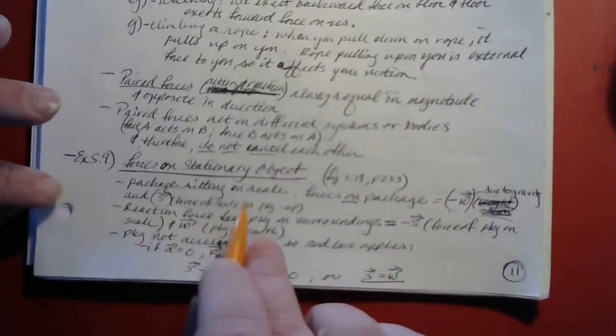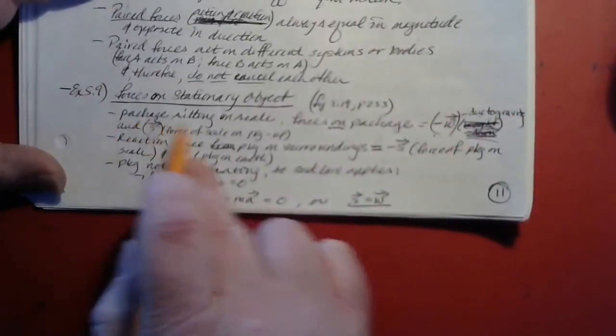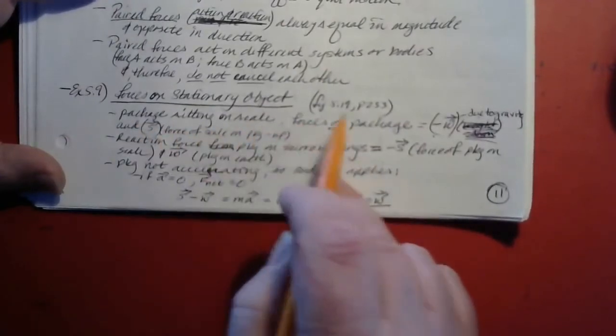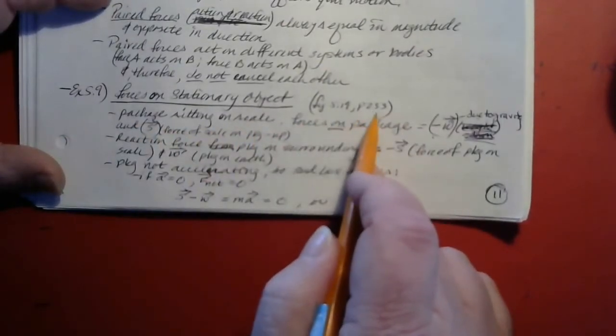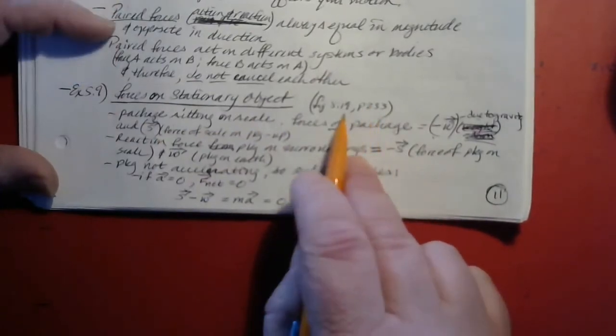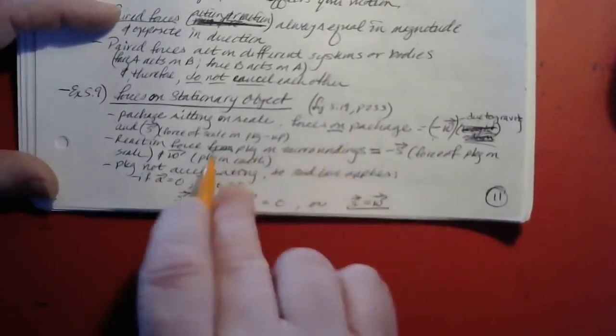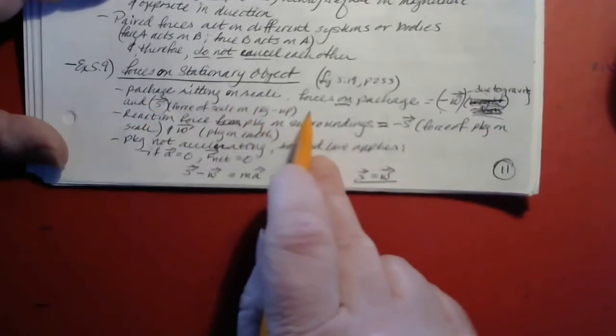An example of relating these forces to each other could be seen as an example of a package sitting on a scale. This is the figure on page 233, Chapter 5. They've drawn it a little better than I can, so you might want to look in the book to see the diagram. There's a package sitting on a scale.